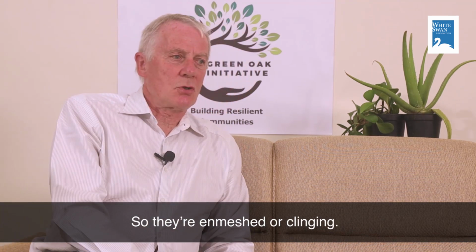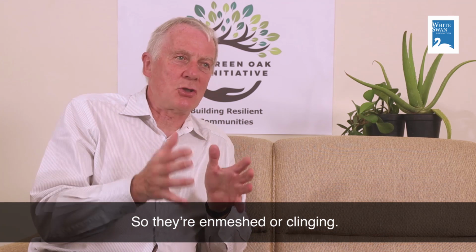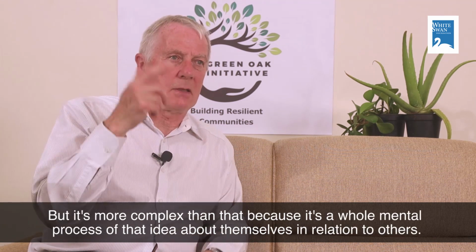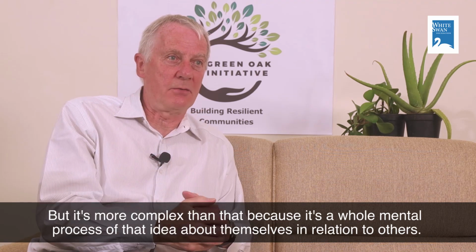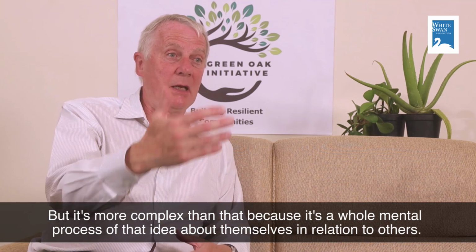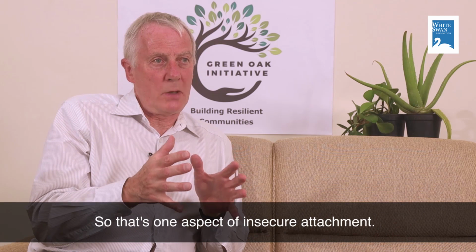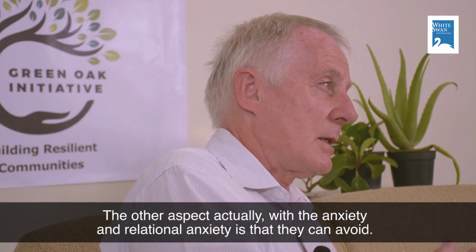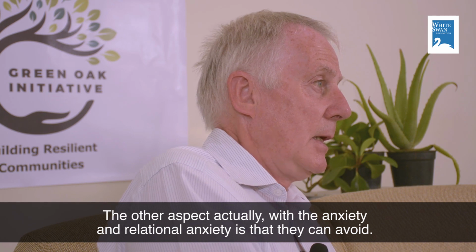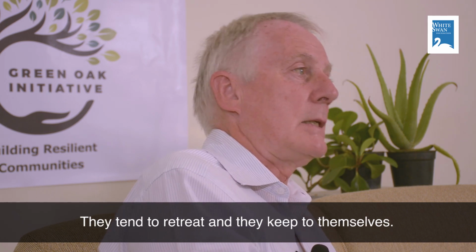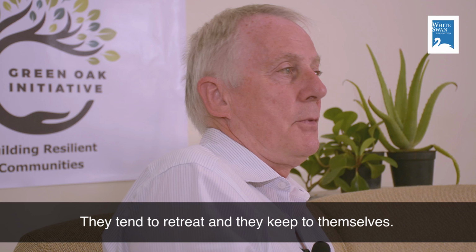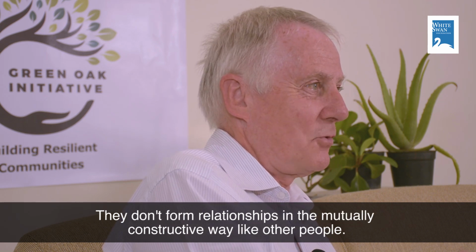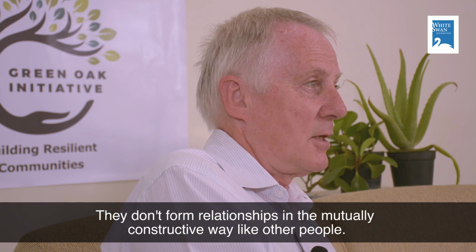So they're sometimes called enmeshed or over-involved or clinging, but it's more complex than that, because it's a whole mental process of their idea about themselves in relation to others. So that's one aspect of insecure attachment. And then the other aspect, with the anxiety and relational anxiety, is that they can avoid. They tend to retreat, and they keep themselves to themselves. So they don't form relationships in the same mutually constructive way as other people.